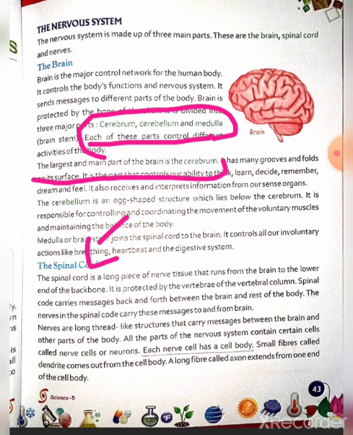The nerves in the spinal cord carry these messages to and from the brain. So nerves are the connector between the body and the brain. Nerves carry information from the surroundings to the brain, then again from the brain to the sense organs or our body. Then next paragraph. Nerves are long thread-like structures that carry messages between the brain and other parts of the body. All the parts of the nervous system contain certain cells called nerve cells or neurons. So the neuron is the structural unit of the nervous system.